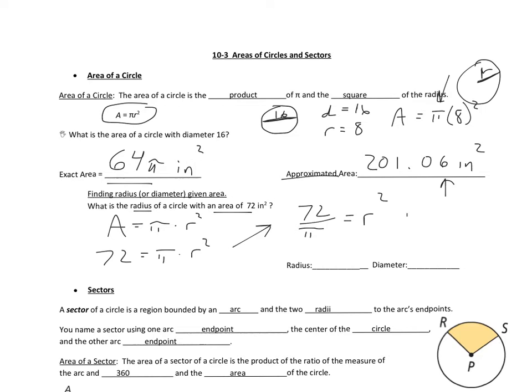And then to get r by itself, you'd have to take the square root of 72 divided by pi. Wait until the final step to put all that in one step in your graphing calculator. If you do that, you'll get approximately 4.787, and since it's one-dimensional here, that would be inches.